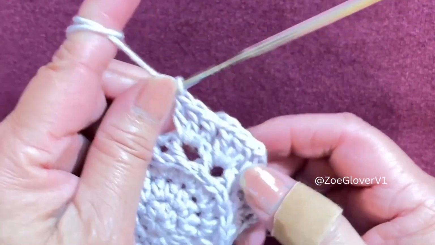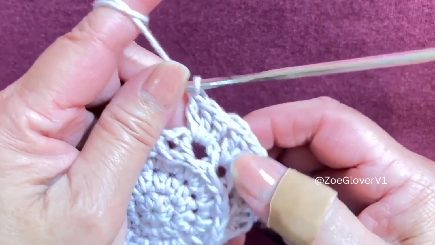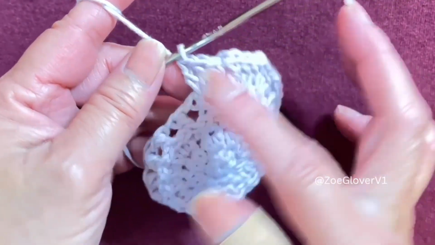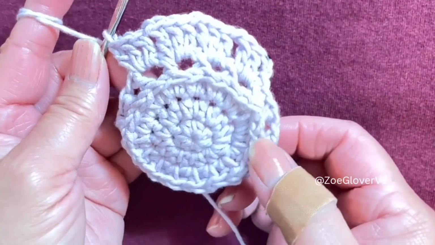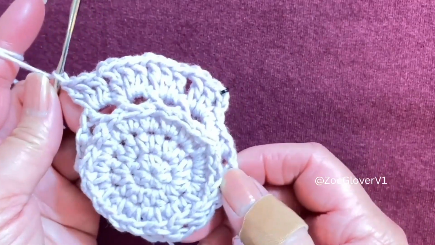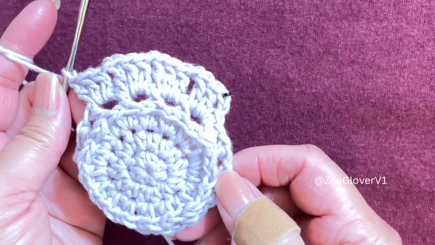So keep repeating chain 1, 3 double crochets on the next space all the way around, and I'll meet you toward the end to show you how the round ends.